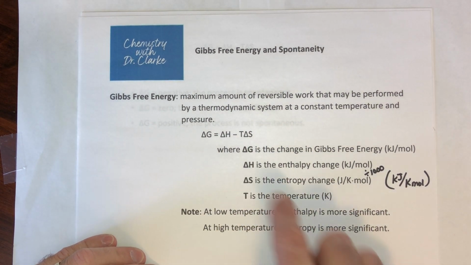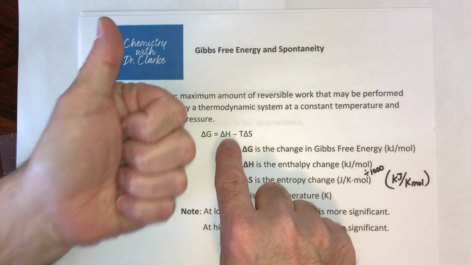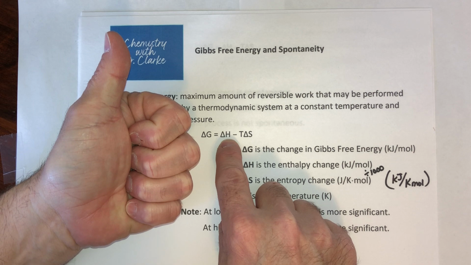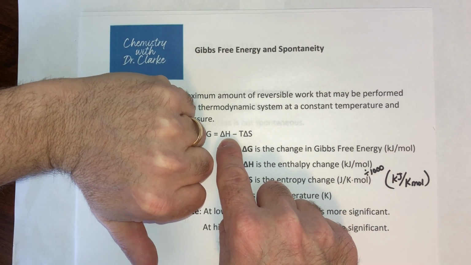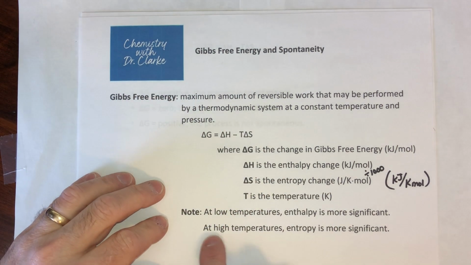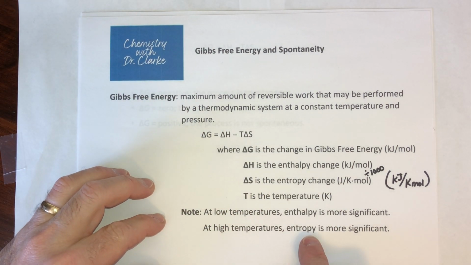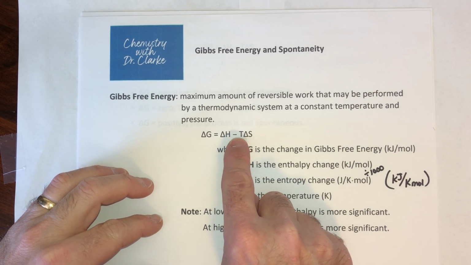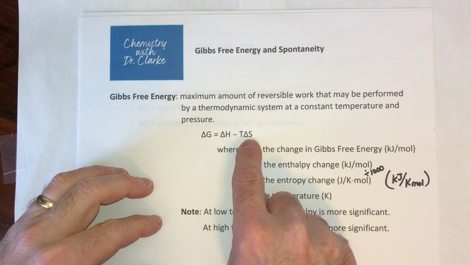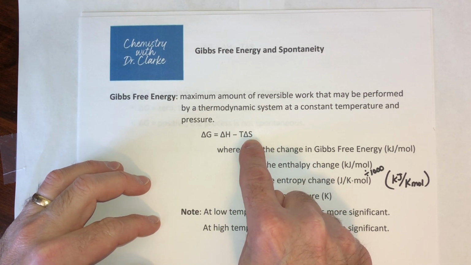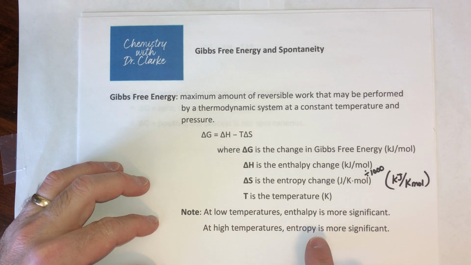So at low temperatures, the delta H is the dominant vote. So if it votes for, then it's most likely going to be spontaneous. If it votes against, then most likely it's going to be non-spontaneous. But at high temperatures, you get the reverse. Because at high temperatures, this value of T is going to get really big. So if you've got a really big number times delta S, then this part of the equation is going to become the important piece. So if you're at high temperatures, the entropy change becomes more important.